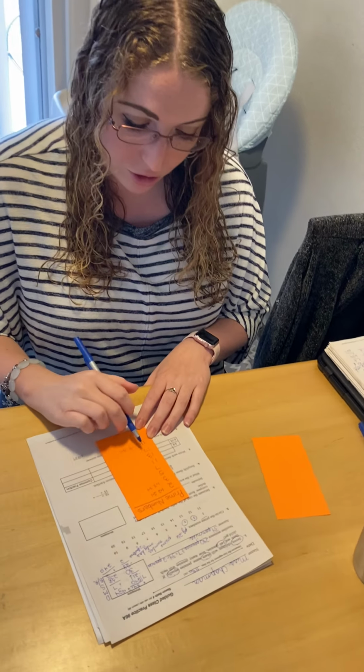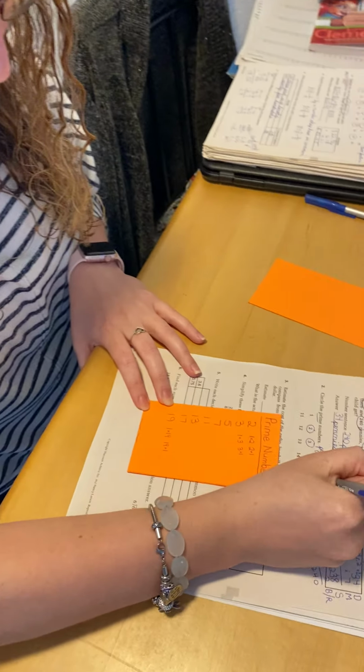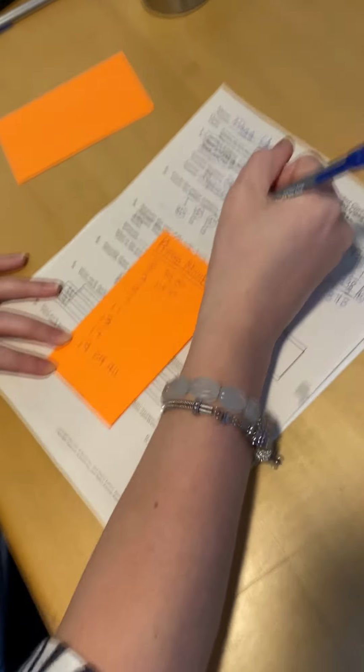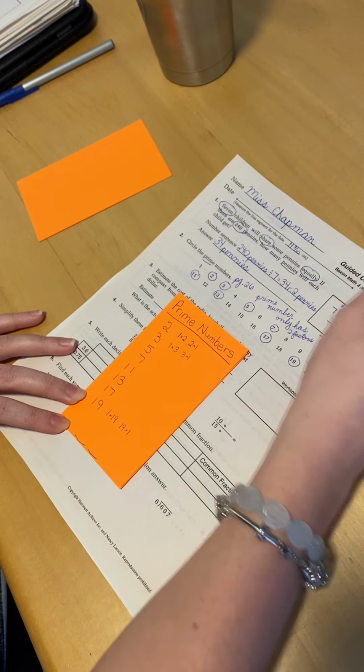I'm going to go through and I'm going to circle all of my prime numbers here. 2, 3, 5, 7, 11, 13, 17, and 19. These are our prime numbers.